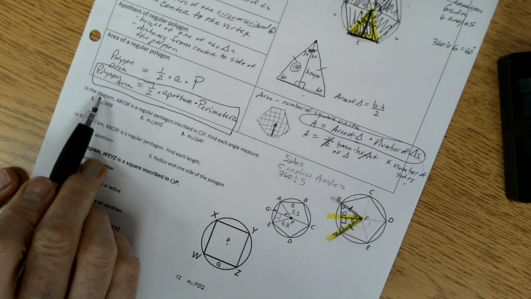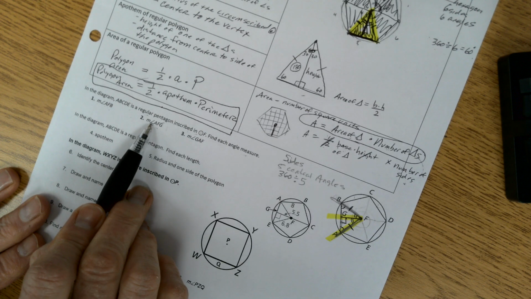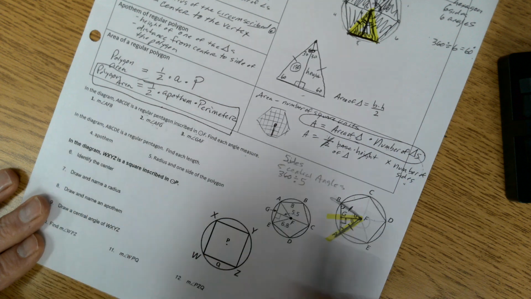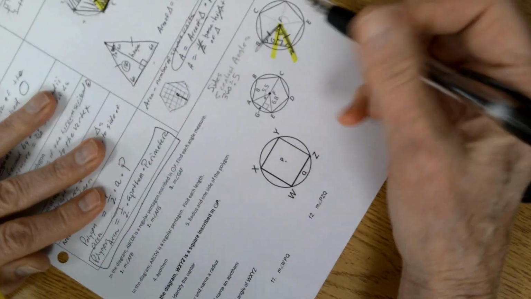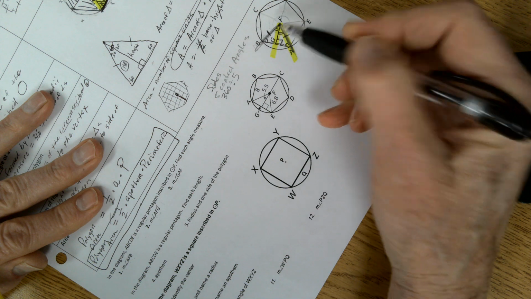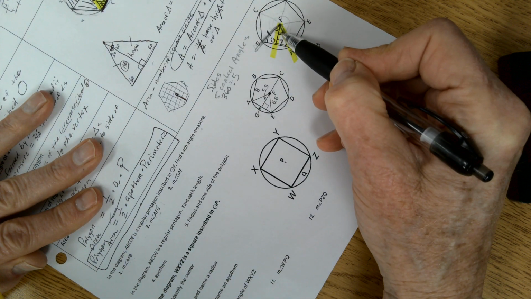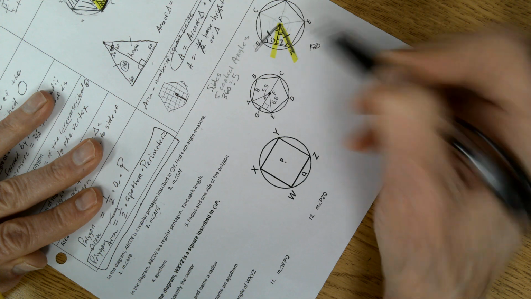So whatever answer you found for number 1, when I get this, I've got to divide by 2. And then when you go back to your triangle, once you know this angle, you know the golden rule of a triangle is 180 degrees. You used up 90, you used up this angle. What's the measure of that angle? So that's how you do number 1.